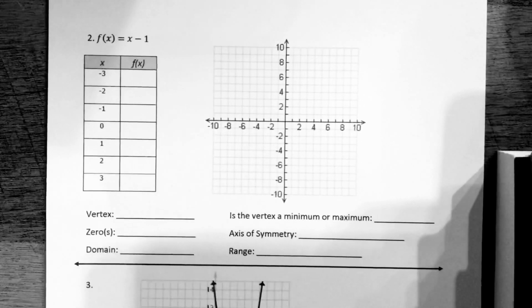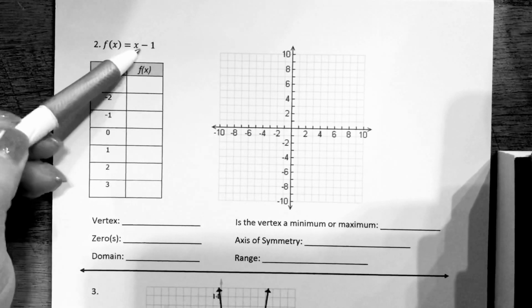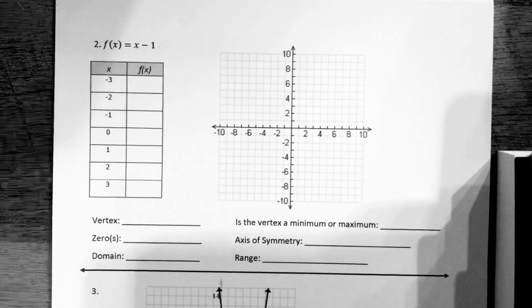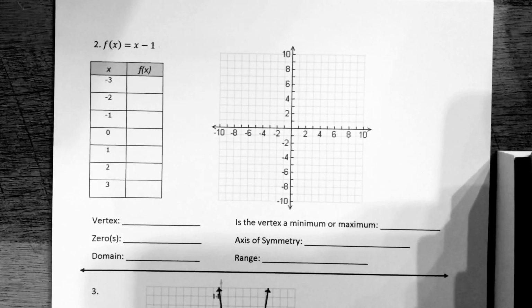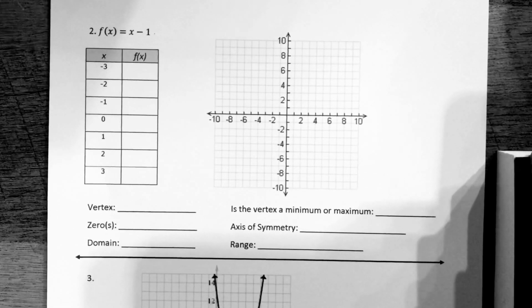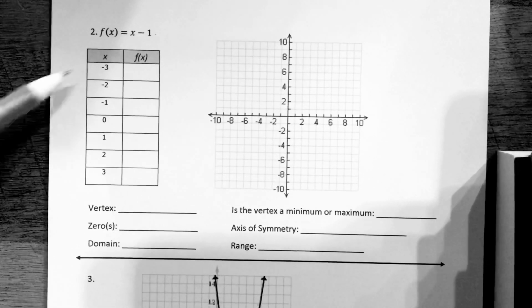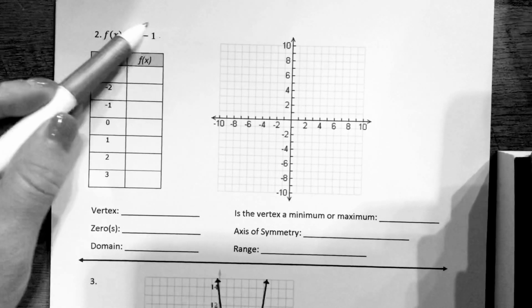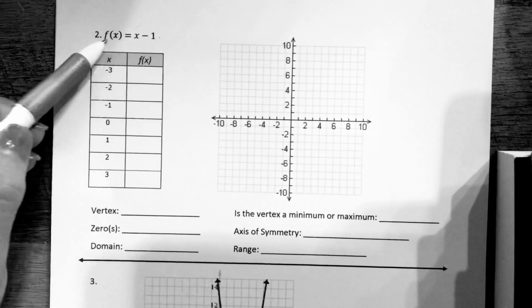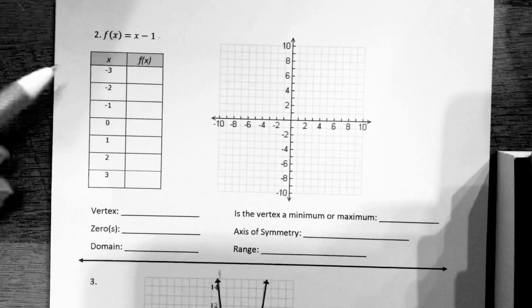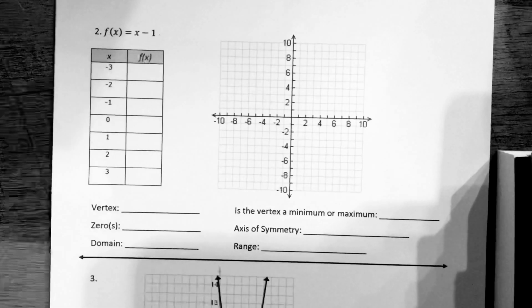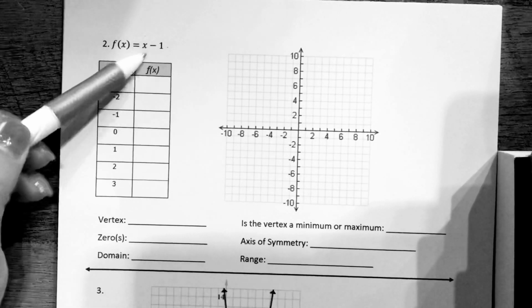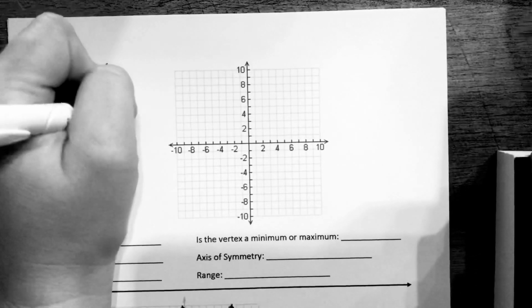In this first equation, we are looking at f of x equals x minus 1. What I want us to do is look at this as if we don't know what it is, but we're going to plug in our points. The reason I say that is because of how this looks right now: f of x equals x minus 1. All right, so to start, I'm going to plug in -3 minus 1.